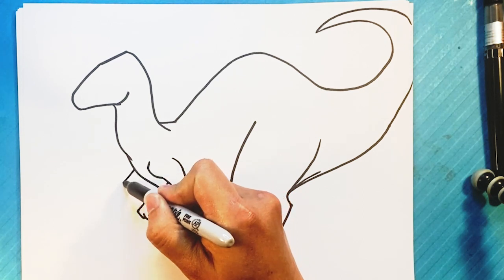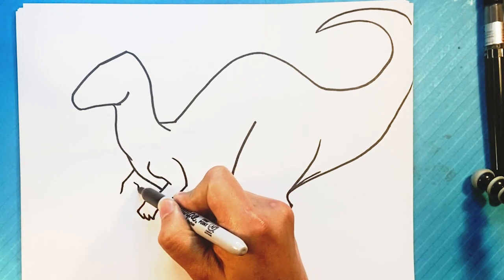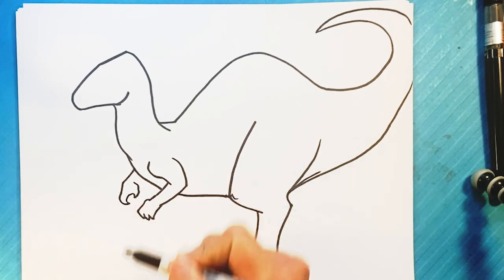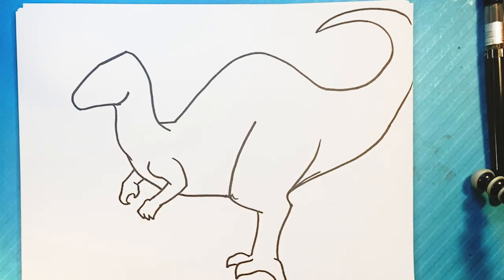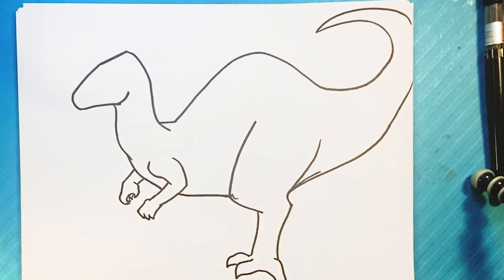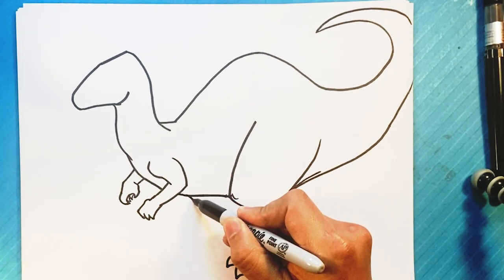Out over here, down, claw, curve right here for the other claw, and we got the wrist going up over there, and it's behind, obviously. Maybe draw some claws back there. Again, this is an herbivore, so even though he did have claws, obviously, he probably wasn't that dangerous, I'm assuming, or maybe he was. I don't really know what they thought he did behaviorally.